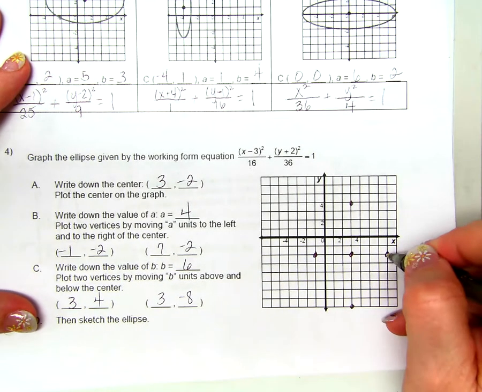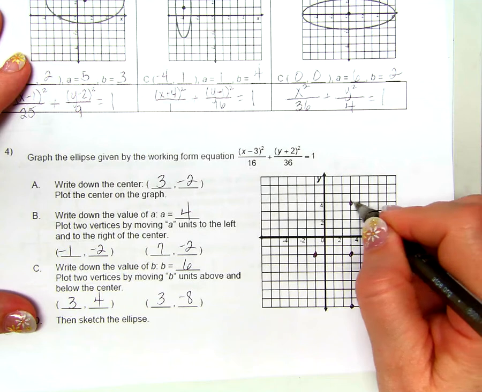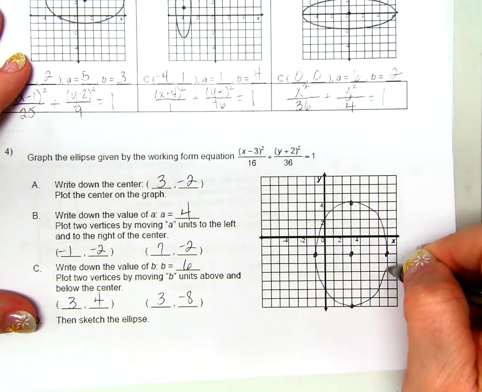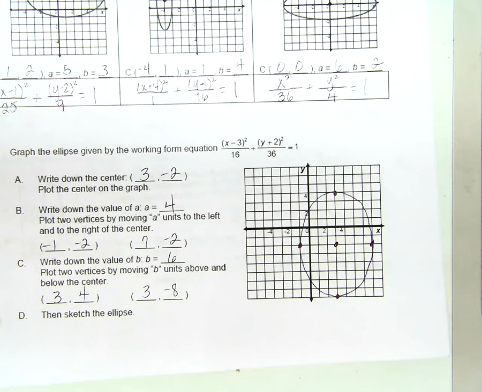Sketch the ellipse. Now look at my ellipse. Is it perfect? Do I expect yours to be perfect? What do I expect? It needs to be ellipse-ish. Okay? I would like it to be ellipse-ish. We good?